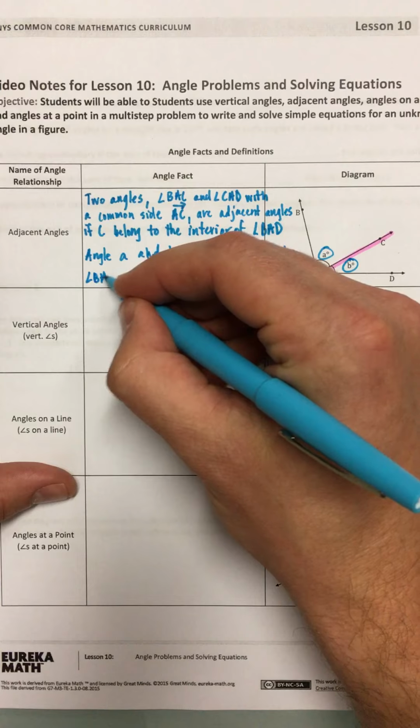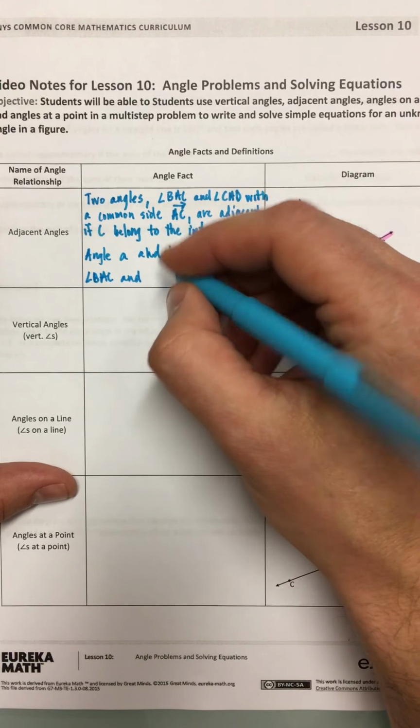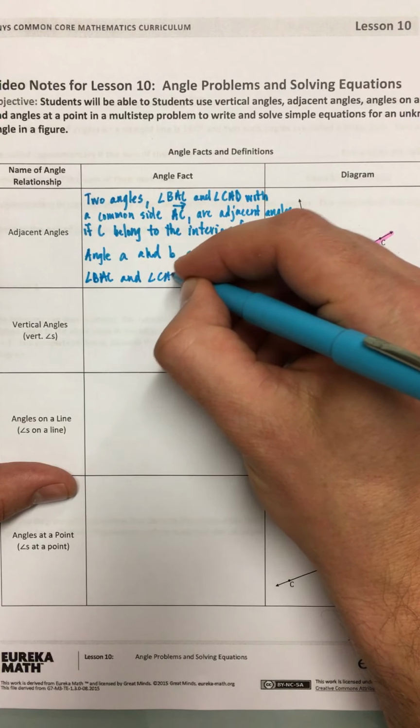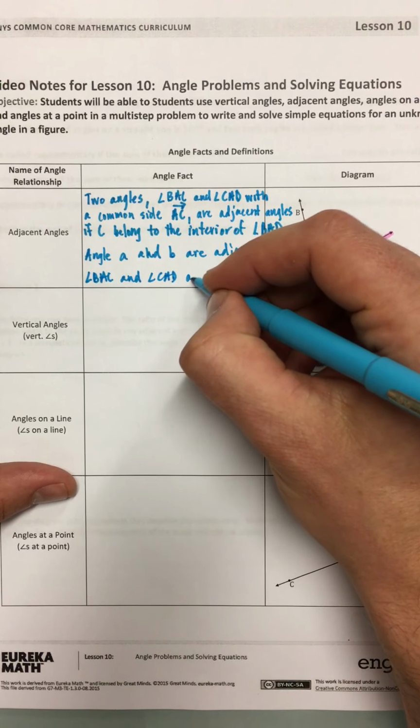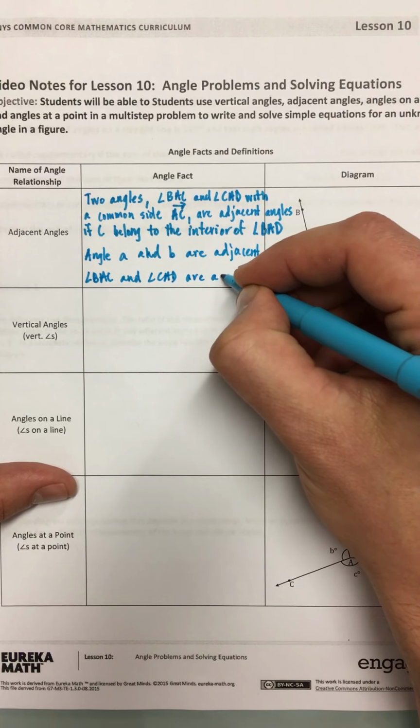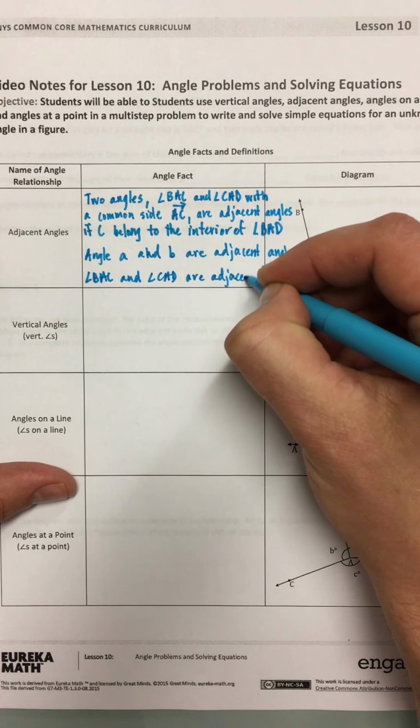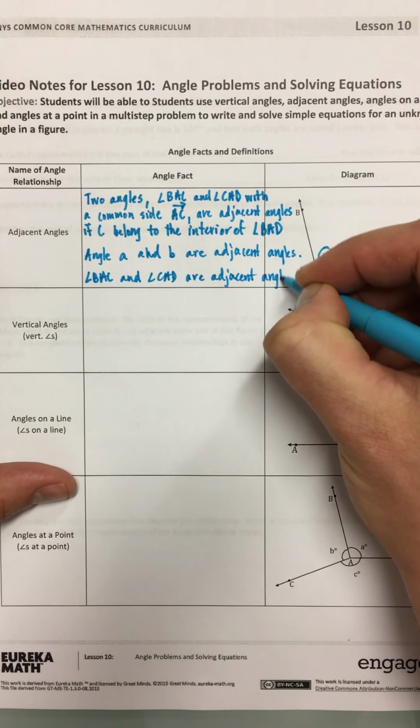Angles BAC and CAD are also adjacent angles.